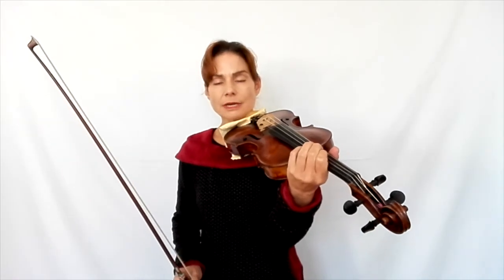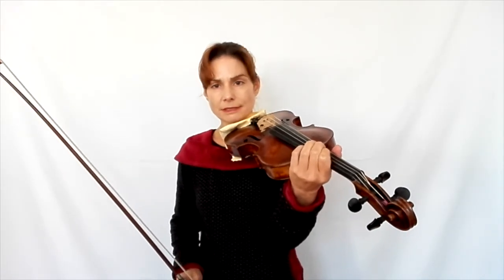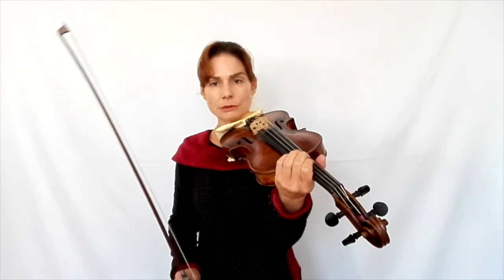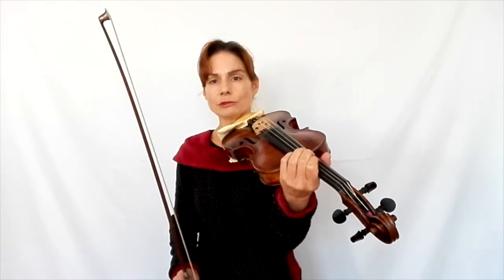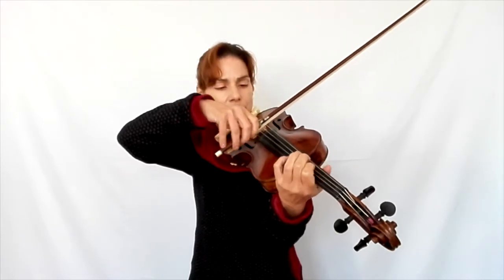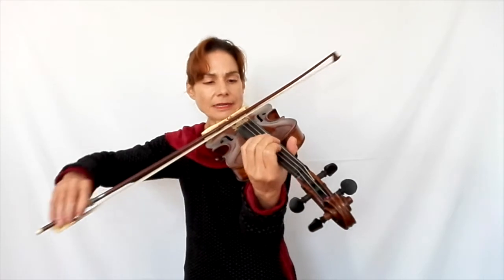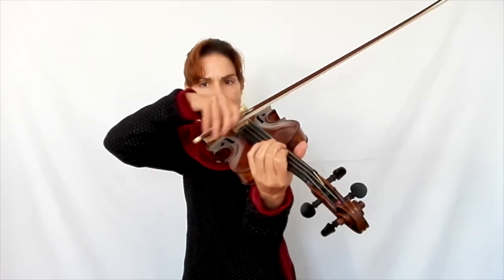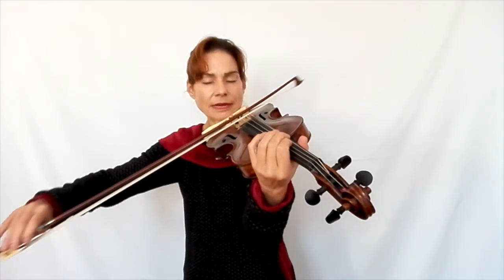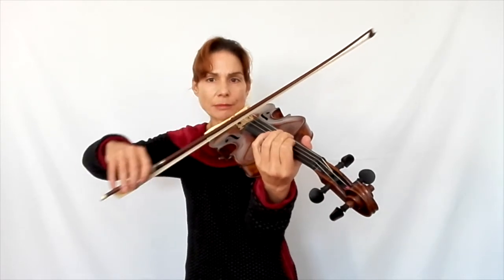And then as you play that, you gradually add a little bit of weight, and you will notice that your bow automatically goes to a higher point of contact. So you start with the lowest point of contact, and you add a little bit of weight, and immediately you go to a higher point of contact.